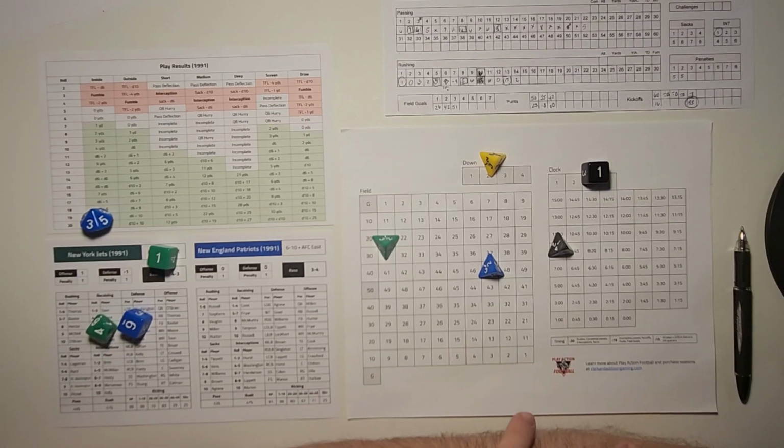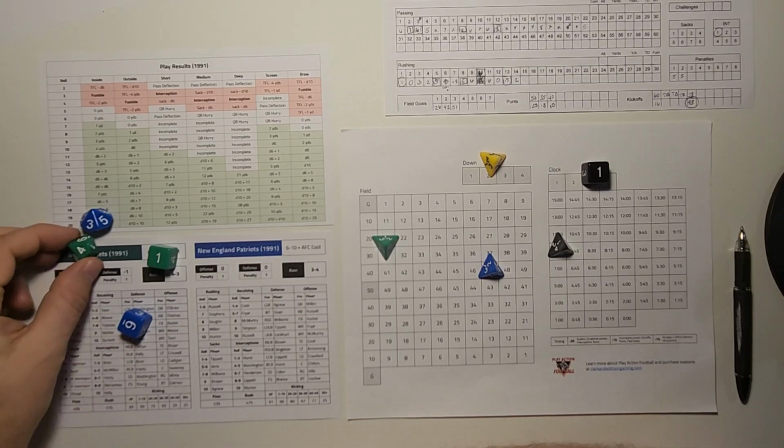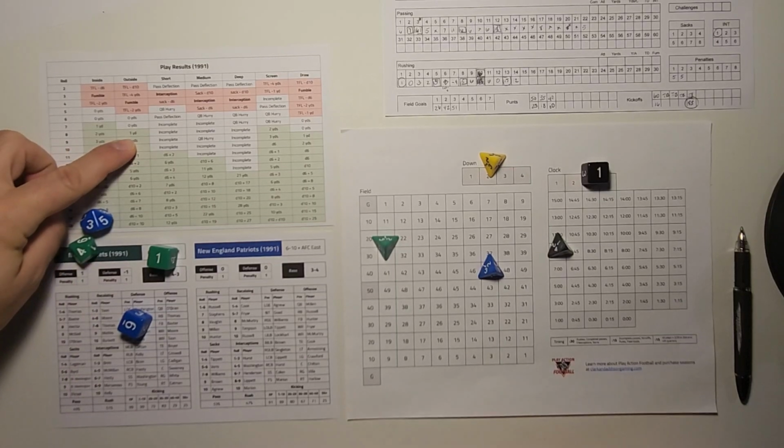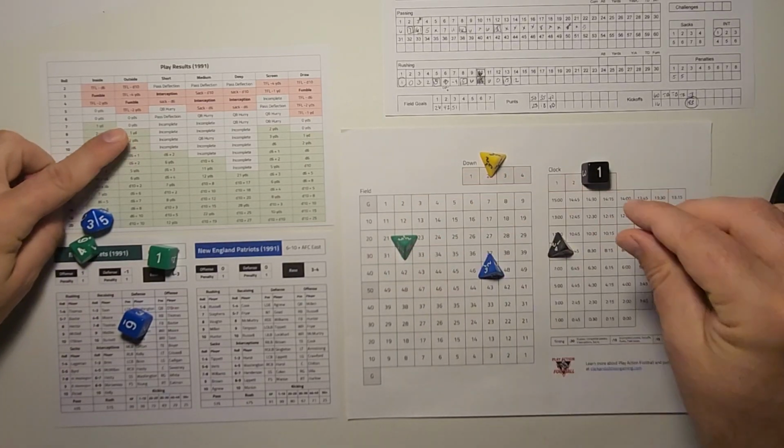Okay, 2nd down and 6. So we've had a couple of penalties back to back, one on the offense, one on the defense, and now we are settling back in here. This is an outside run against a base defense. It'll be a +1 advantage overall, so 8 on an outside run is going to be good for 1 yard.